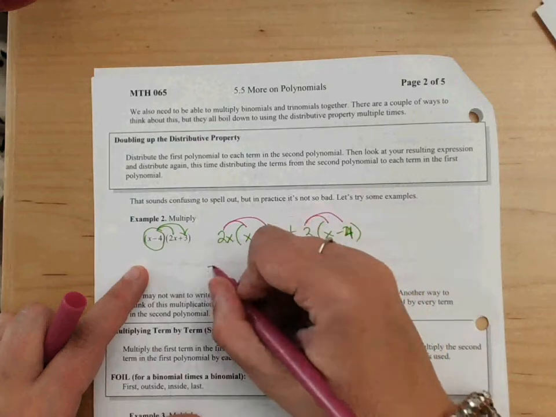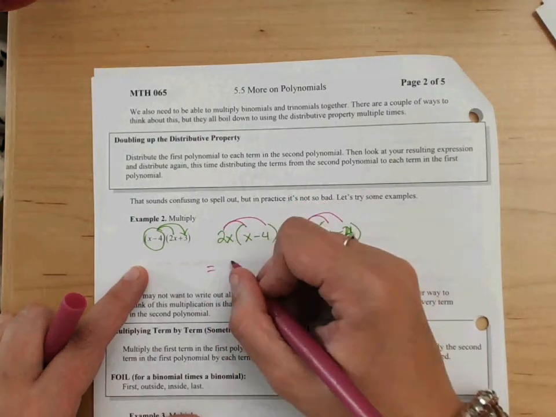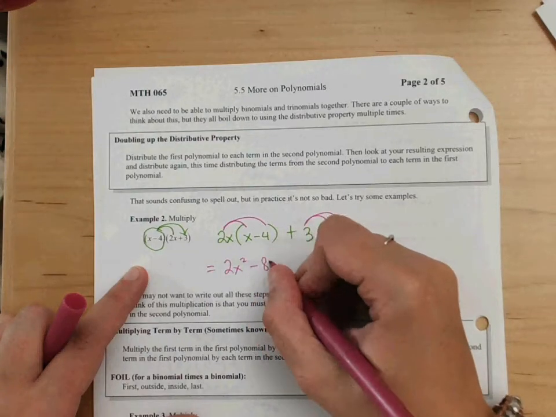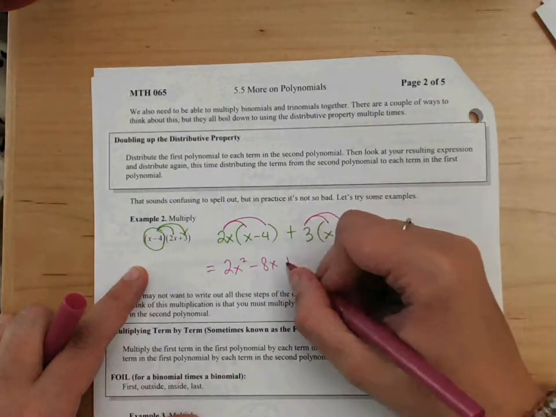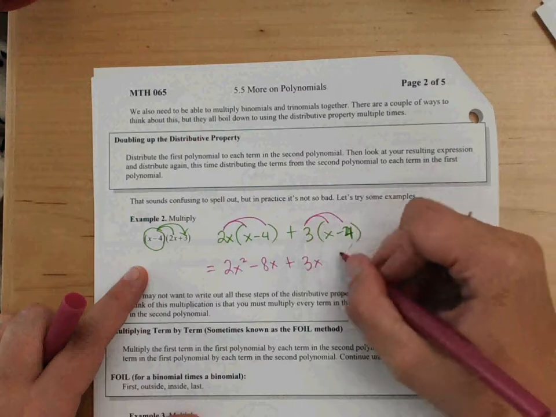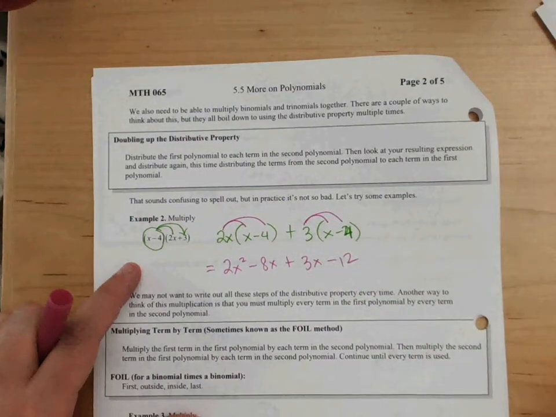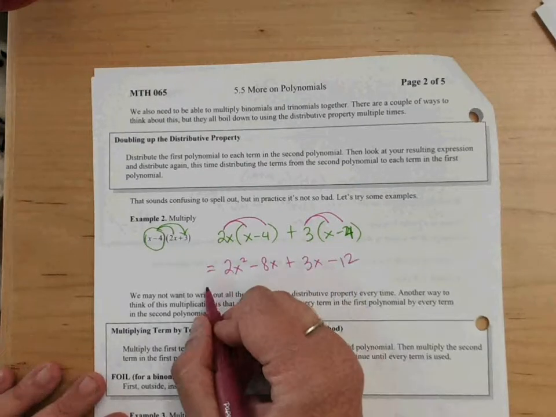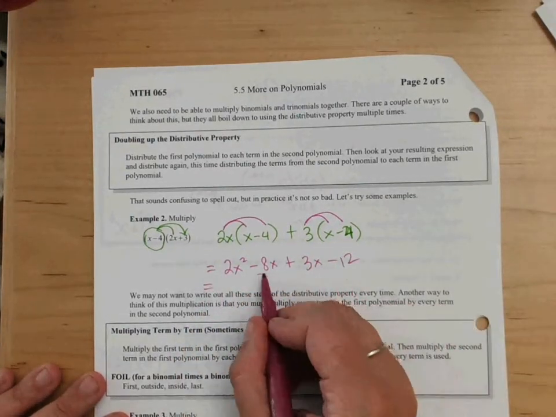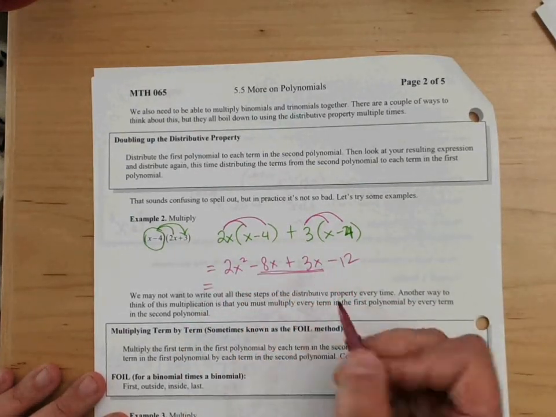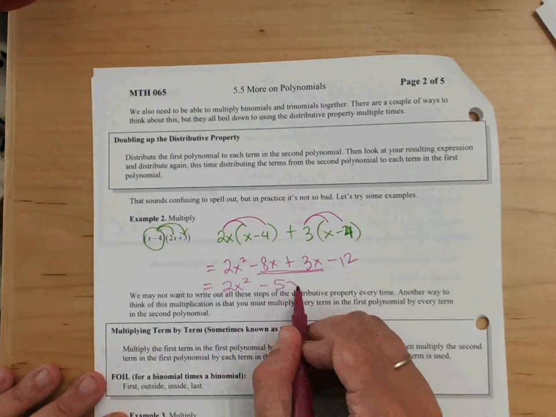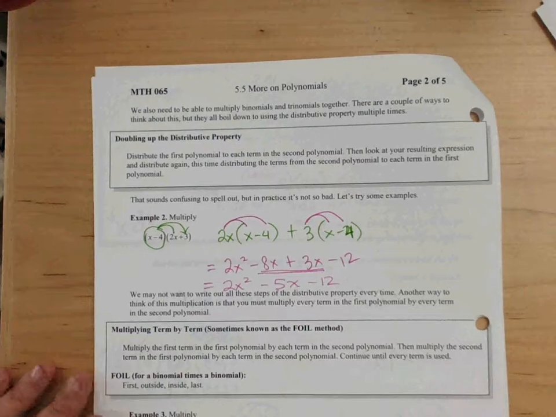So what do I get when I distribute the 2x? 2x squared. Okay, here I get minus 12. Can I simplify it any more? Oh, there's some like terms in the middle, right? 2x squared minus 5x minus 12.